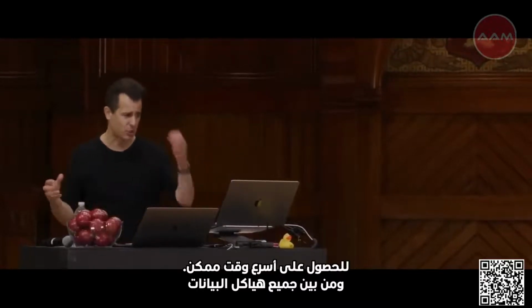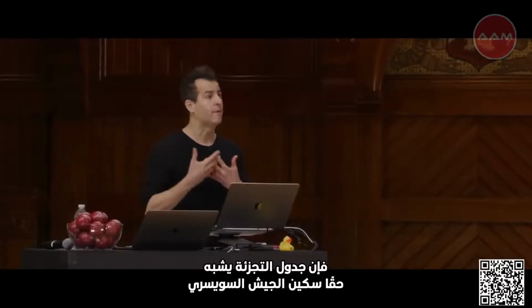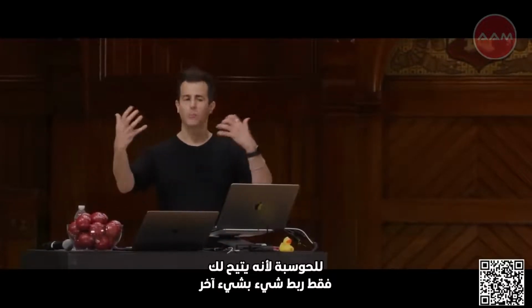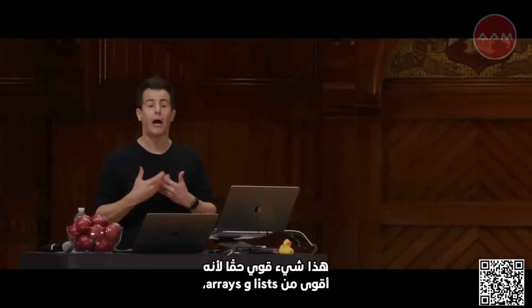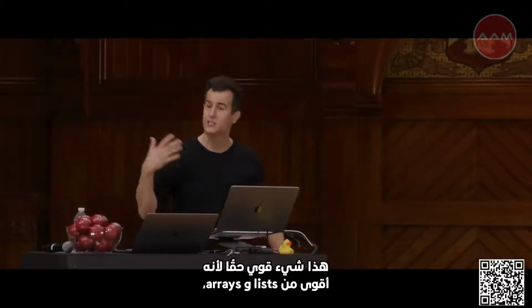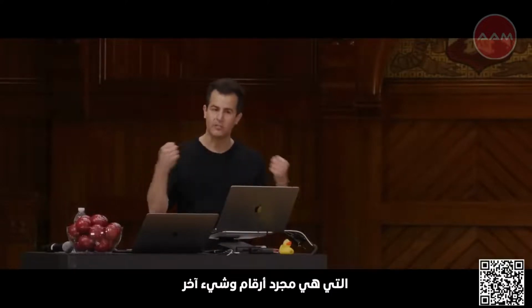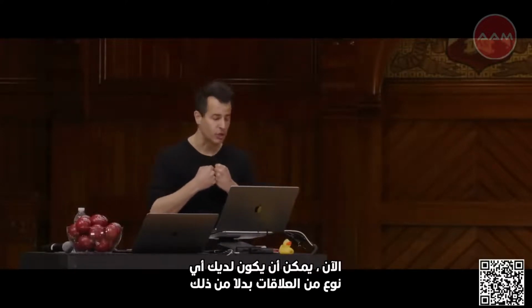And of all of the data structures, like a dictionary, a hash table is really like the Swiss Army knife of computing, because it just lets you associate something with something else. And even though we keep focusing on names and numbers, that's a really powerful thing, because it's more powerful than lists and arrays, which are only numbers and something else. Now you can have any sorts of relationships instead.